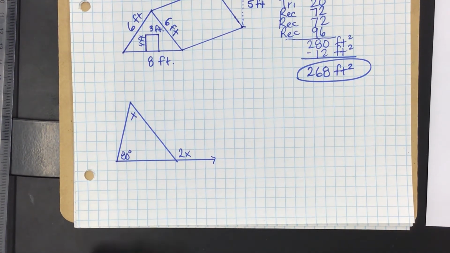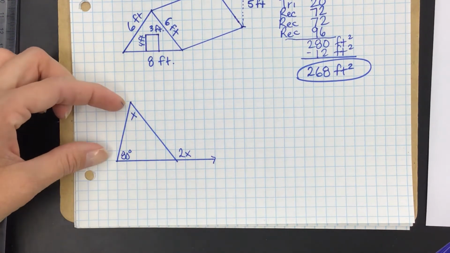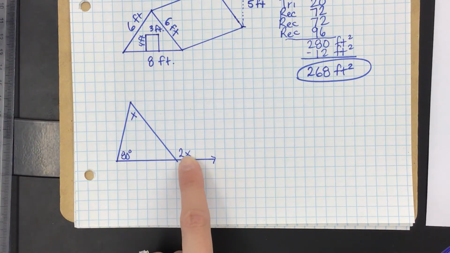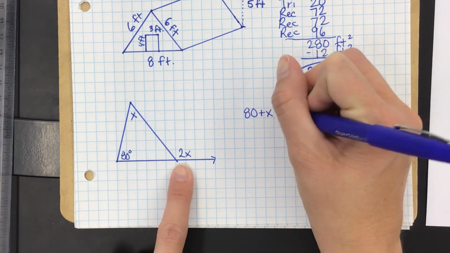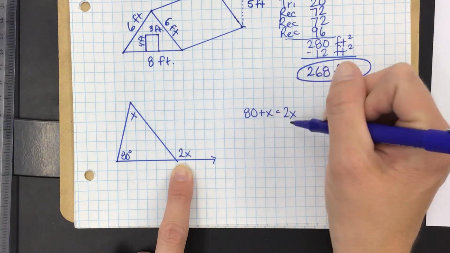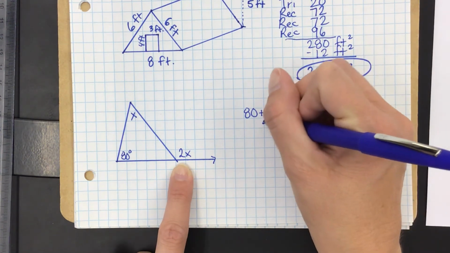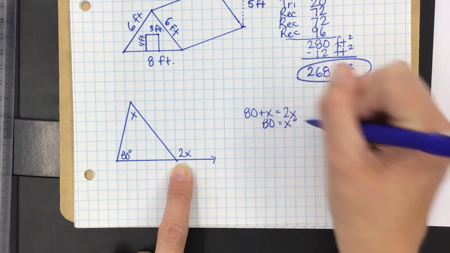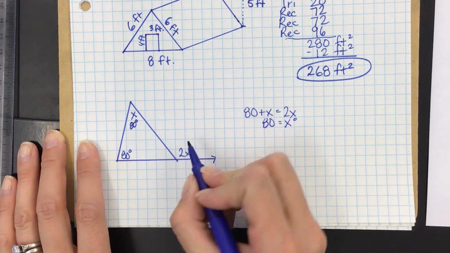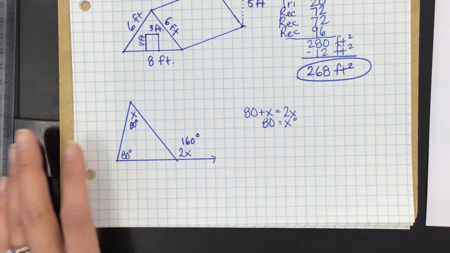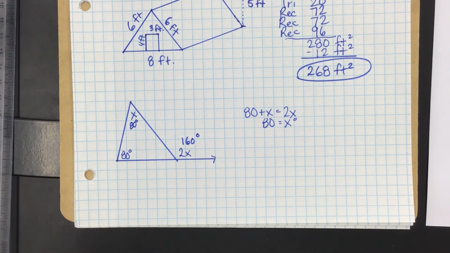So if you remember back to when we did this, the exterior angle theorem says that the sum of the two remote interior angles is equal to the exterior angle. So you can use that to set up an equation. So you'll have 80 plus x is equal to 2x. And if we get all of our variables onto the same side, so I subtract x from both sides, I find that x is 80 degrees, which means that this angle is going to be 80 degrees, and this angle is going to be 160 degrees. Okay? So just don't forget that, the sum of those two interior angles is equal to the exterior angle.